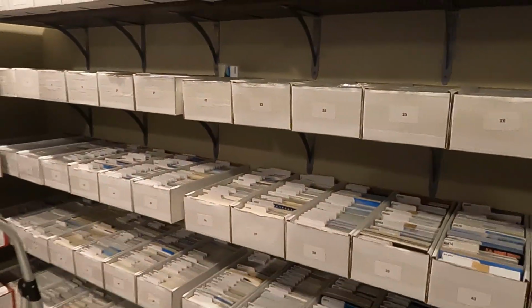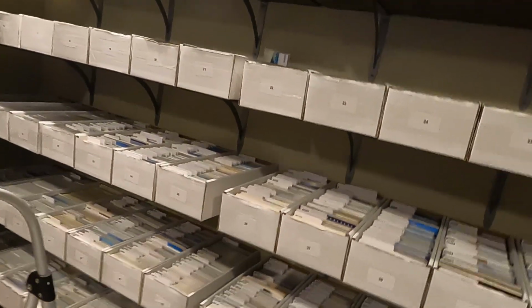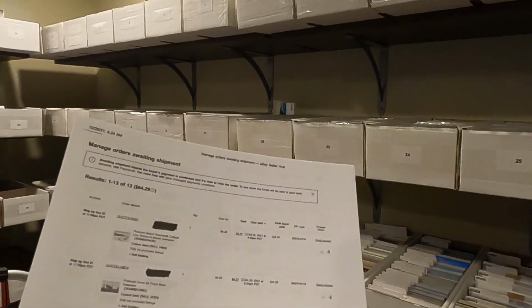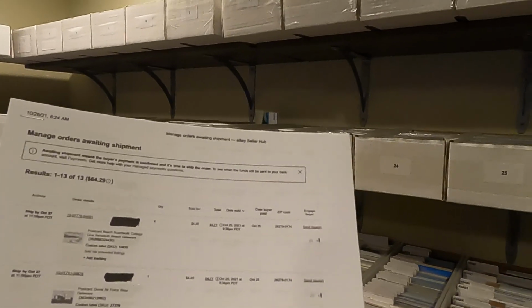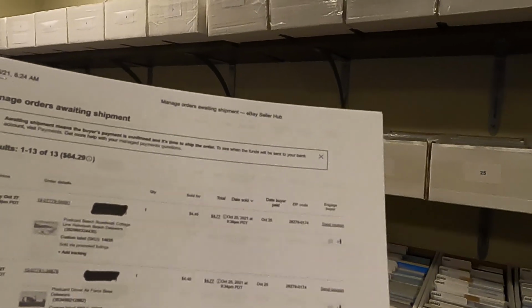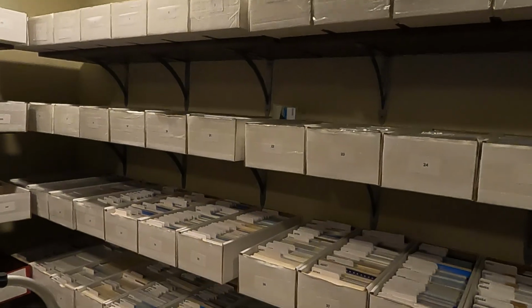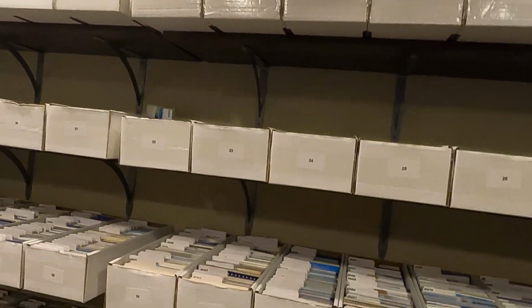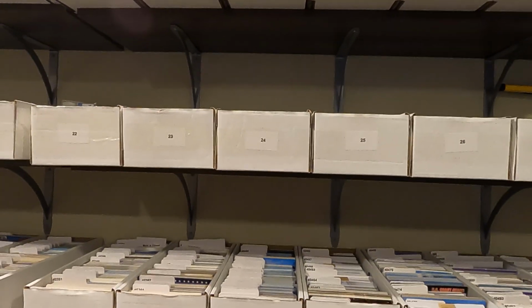Okay, sorry for the jerkiness. Alright, so I got all the numbers here, so I won't be going as fast as I normally do because I'm using one hand for the camera. But this is the form that I printed out.